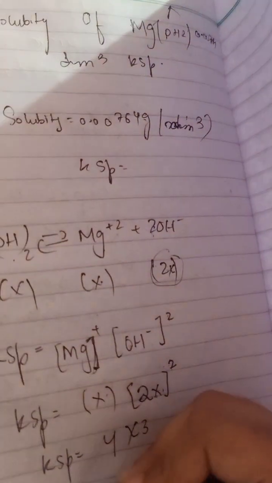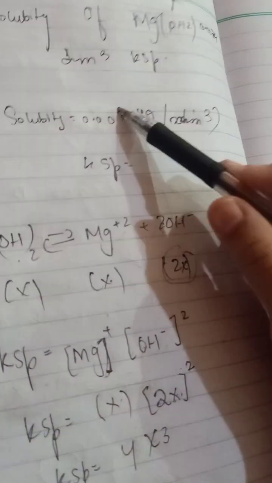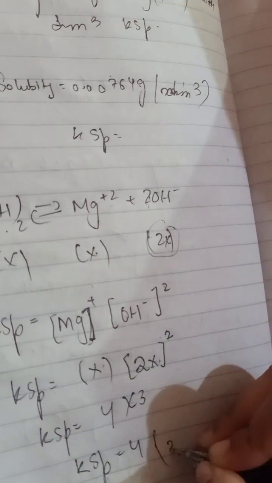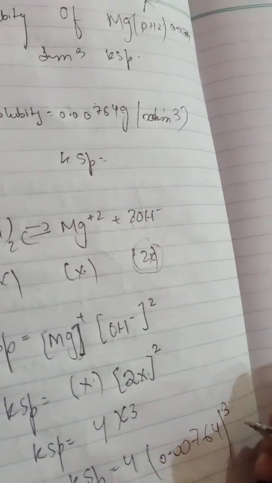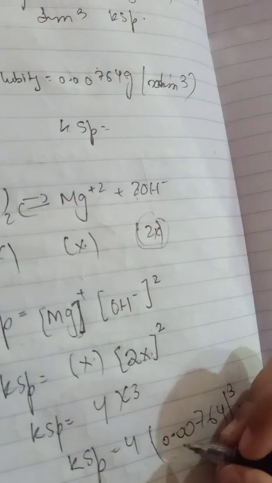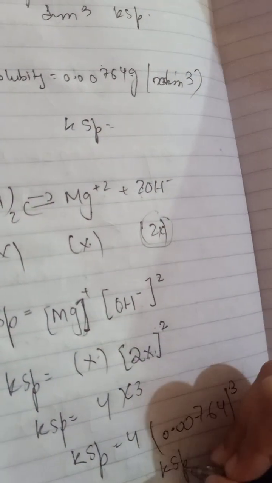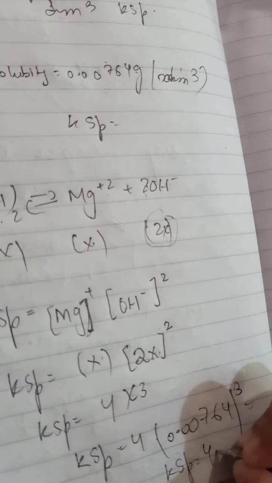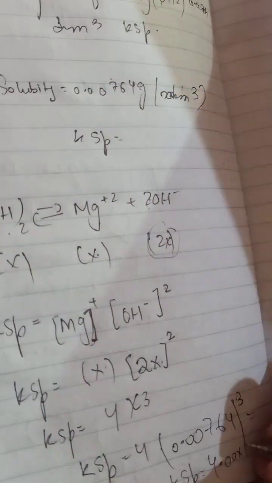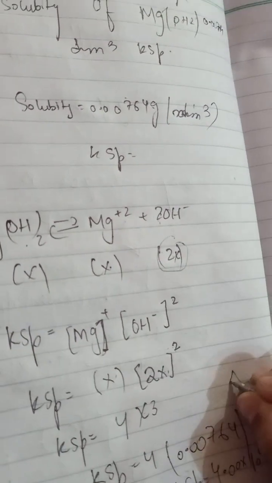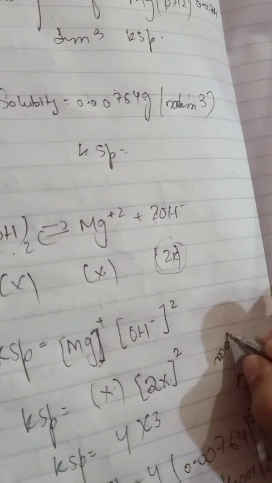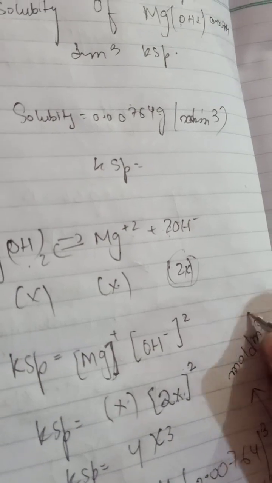We can write 4 and x, and we know the value of x, so we write 0.00764 cubed. The answer is 4.00 into 10 to the power, and the unit is mole per dm cube.